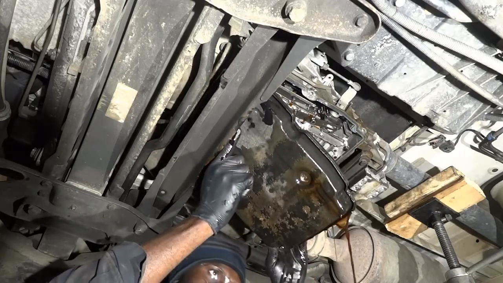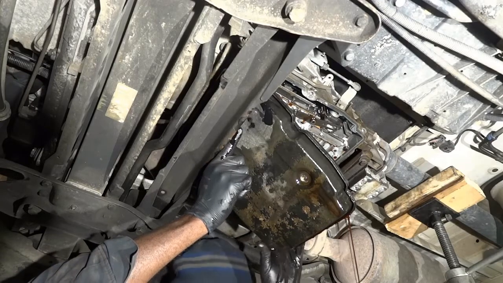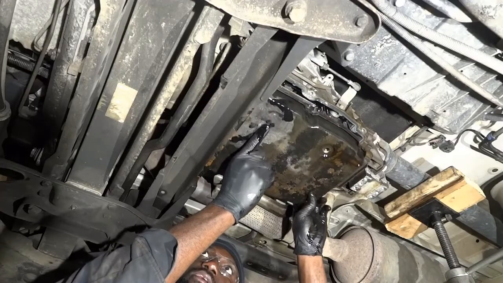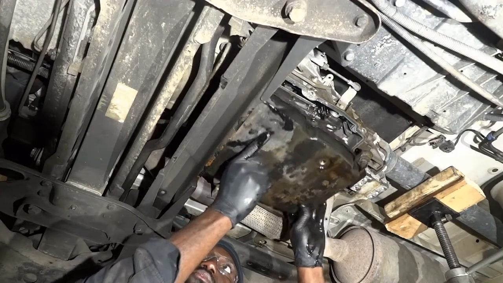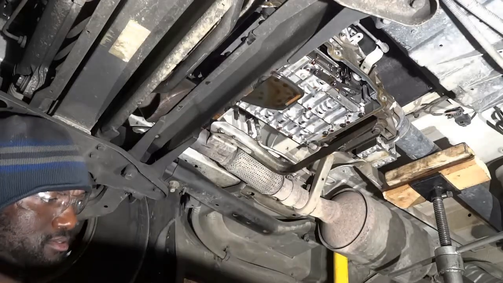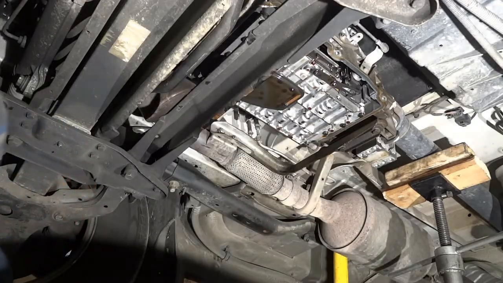Once all the fluid is drained, then lift the other end of the oil pan and then level it and pull it out. Just this way, yeah. So the oil pan is removed.